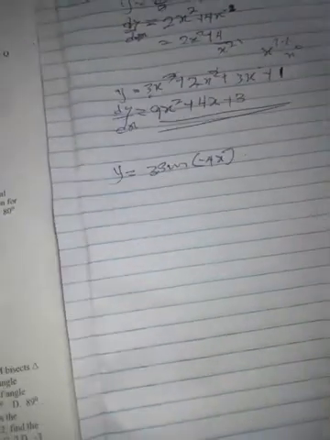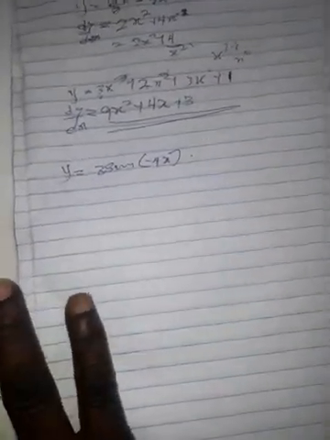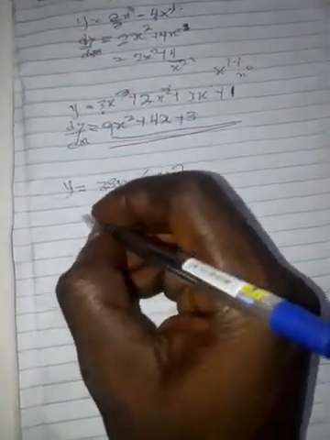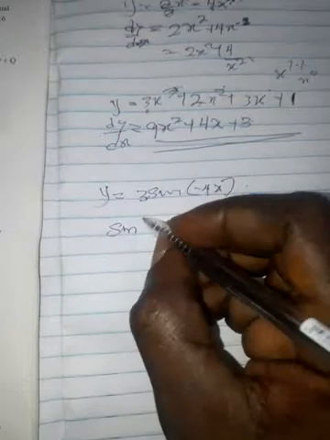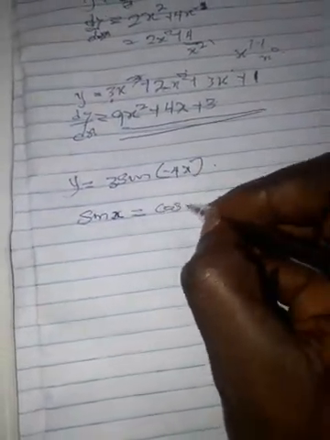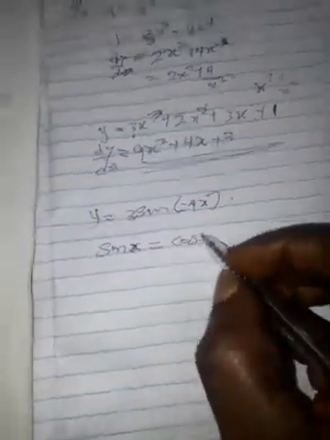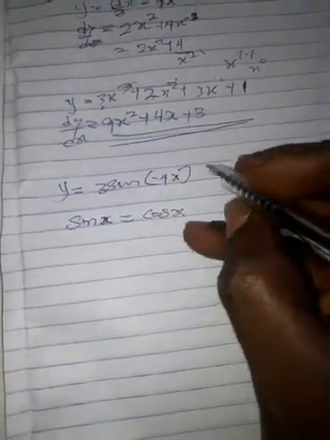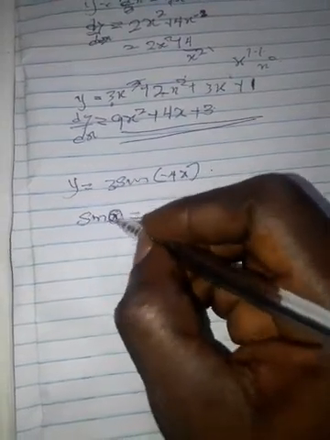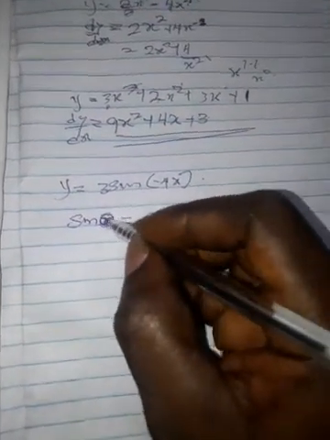I'll quickly tell you some things that you just have to know. There's nothing that can change that. If you are differentiating sine, it will give you cos x. Then multiply by the differentiation of the angle. If you differentiate the angle x, that will give me 1.